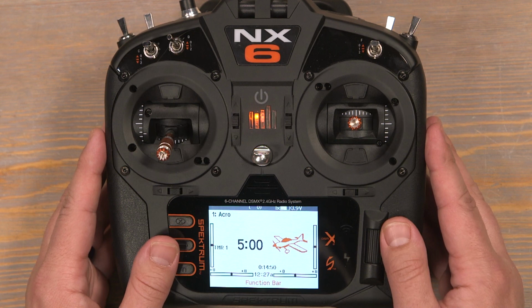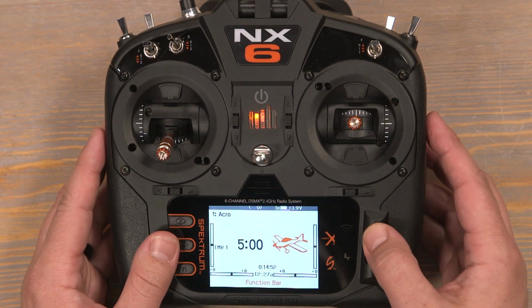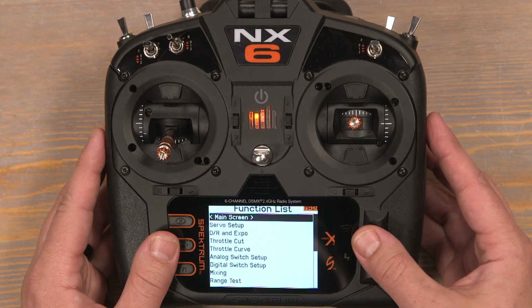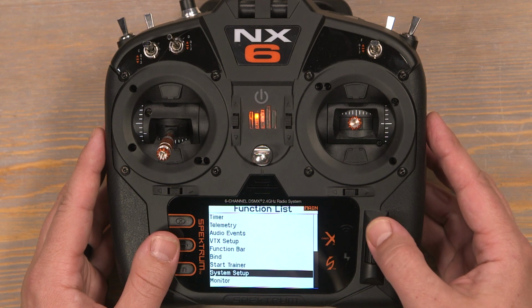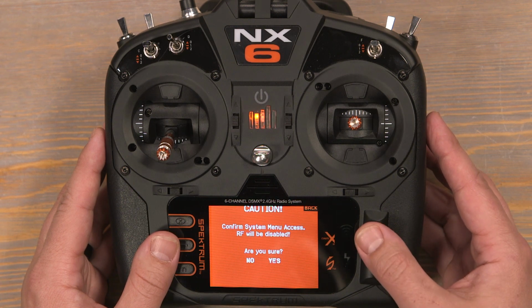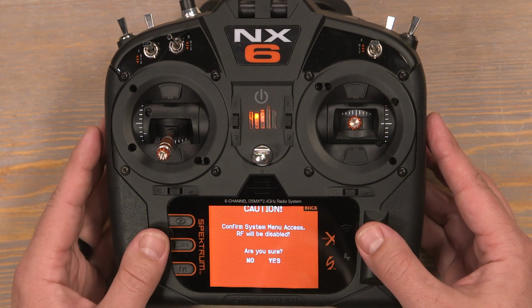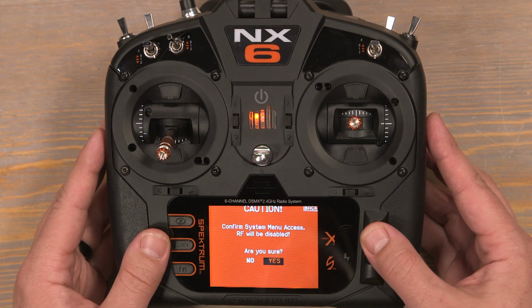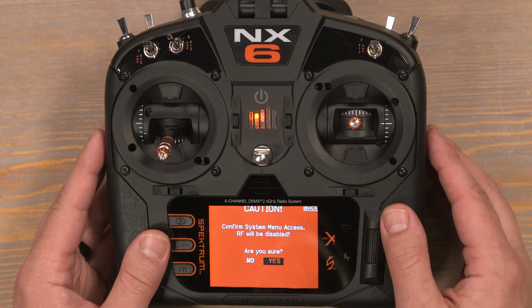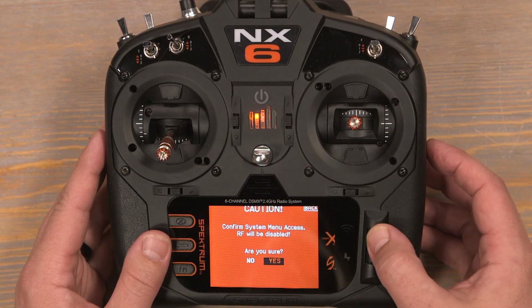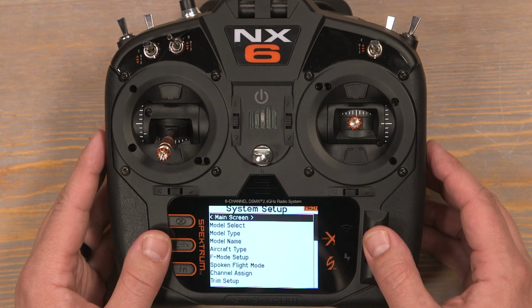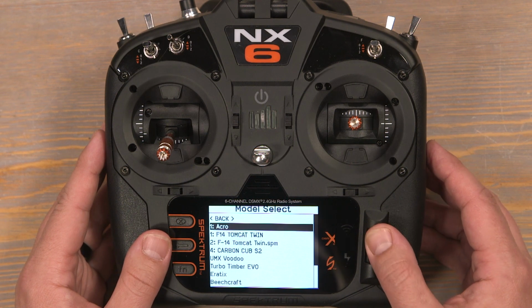Let's get started by selecting a new model. Click the scroll wheel and scroll down to System Setup. And click. This gives us a warning screen letting us know that by proceeding into the next menu, it will shut off our RF deck, meaning no signal will be sent from our transmitter. Click Yes. And now scroll down to Model Select and click.